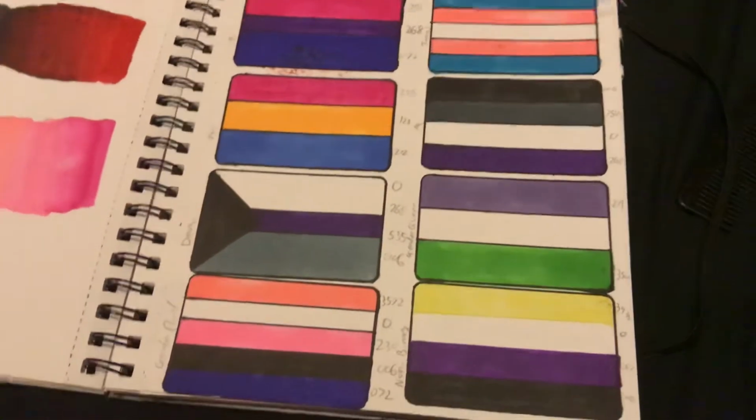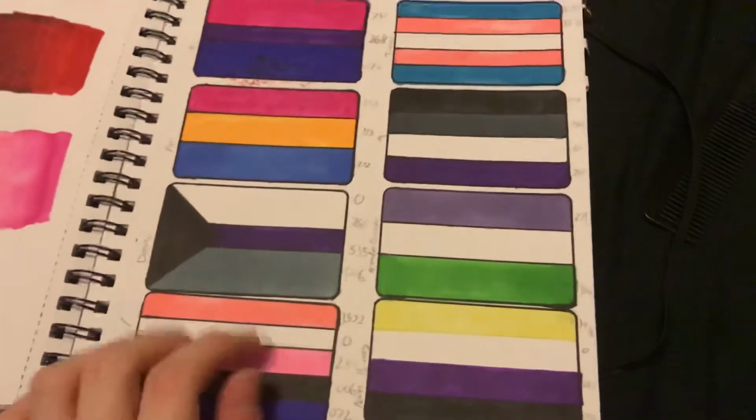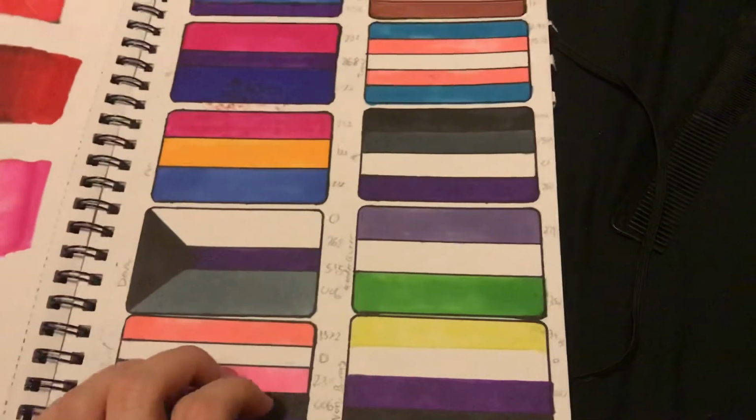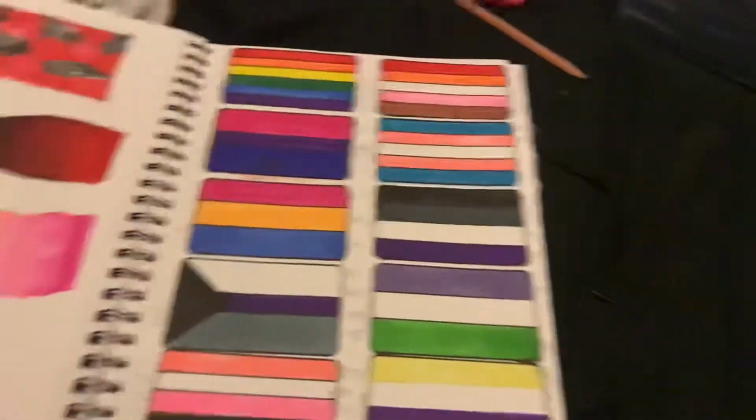And the demisexual one as well, down here. There's greys with the chisel tip. Because the chisel tip is just so good at colouring in large areas. It can just be a little hard to control sometimes. But yeah, other than that, that's what I've done today.